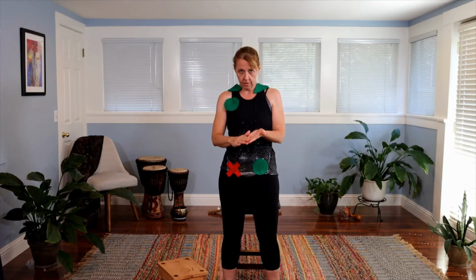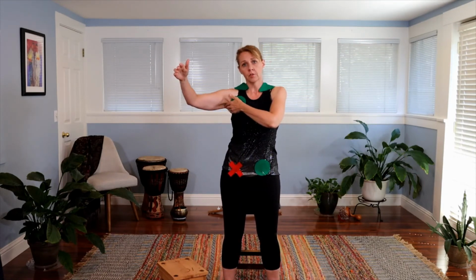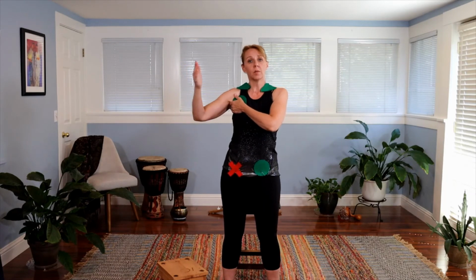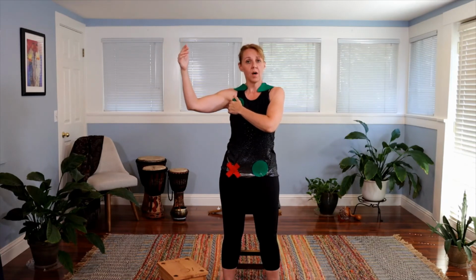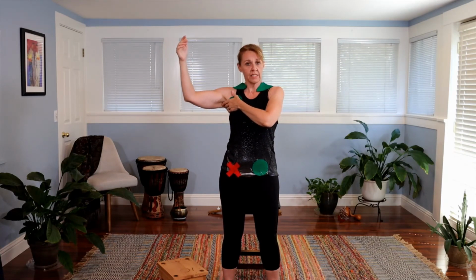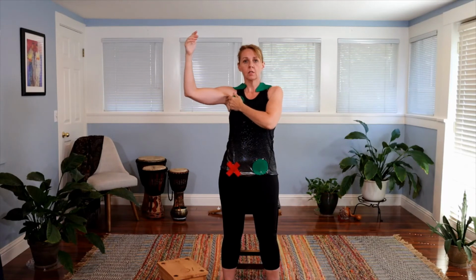Gentle flats of our fingers in the hollow of our underarm with a rainbow arcing pump towards our heart. No pain, just gentle flat fingers. 1, and release. 2, and release.